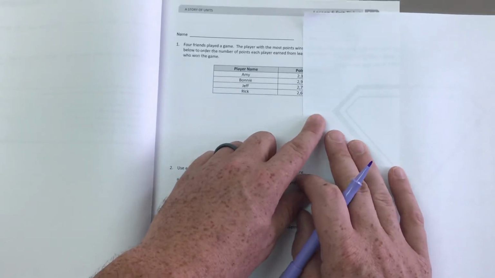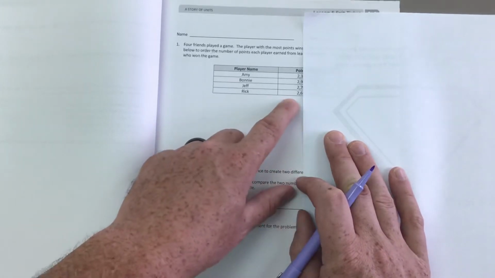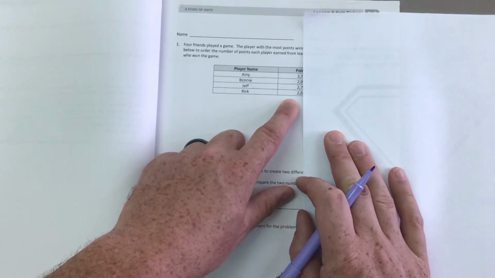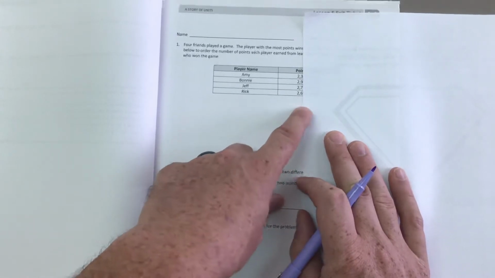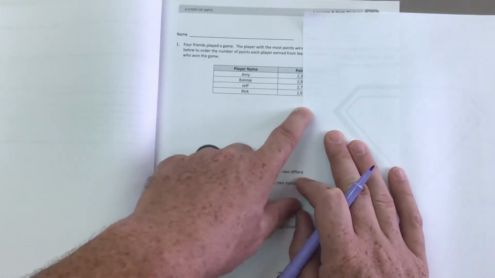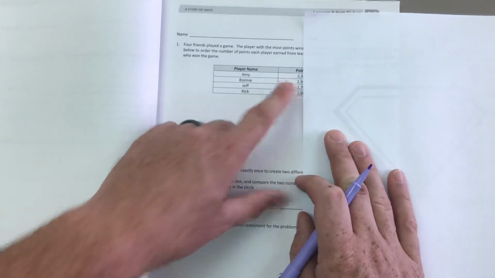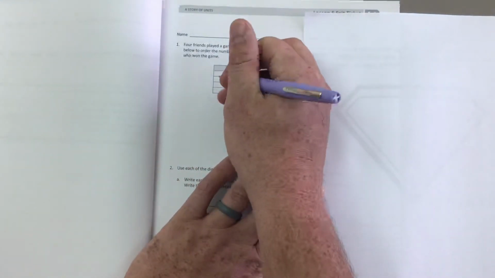Lucky for us already, each number is different. So even though they have the same thousands place, we have to look to the hundreds place to identify who scored the most through the least points. In this case, we know that the largest number happens to be 9, so we know that Bonnie scored the most points. She gets number 1.